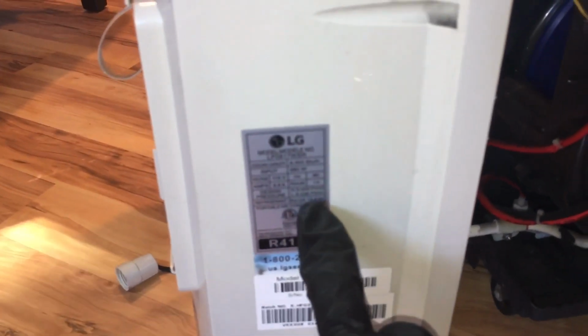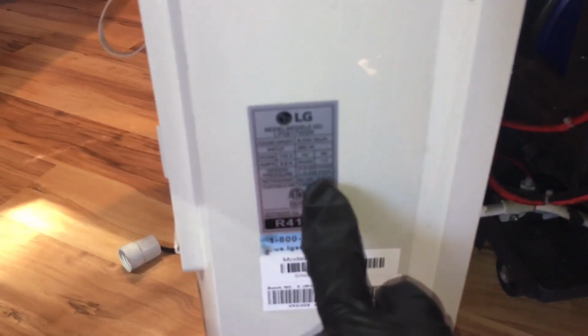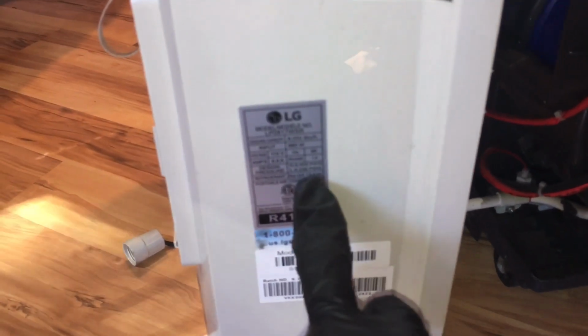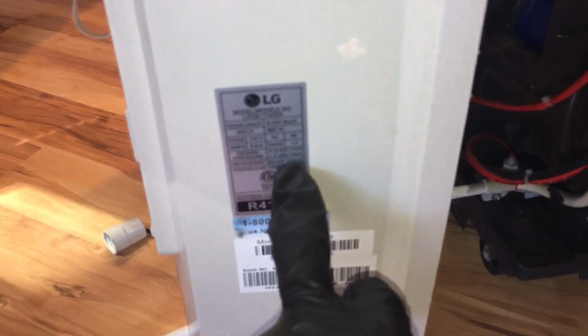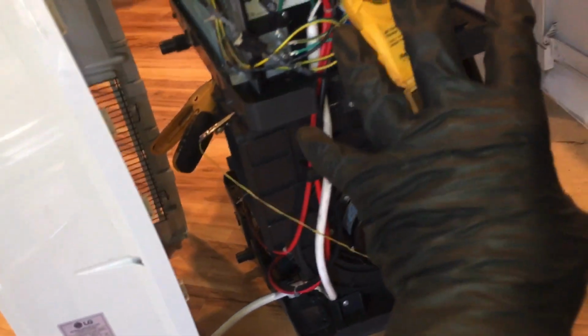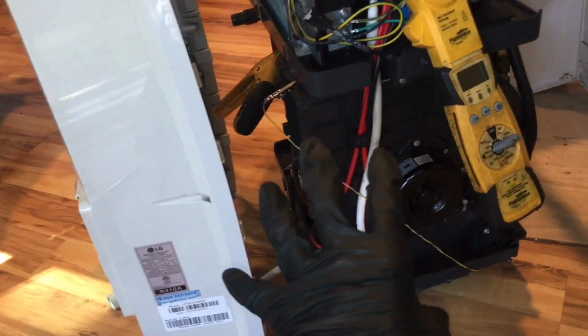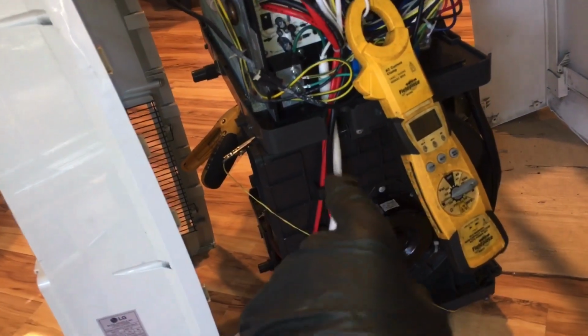Hey, that's like a little Toyota Yaris. I think that's about the charge. Toyota Yaris is somewhere around 12 ounces. So this unit takes about the same charge as a Toyota Yaris, but using R410.